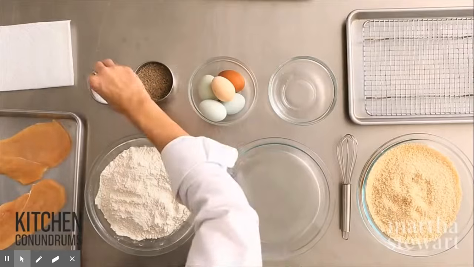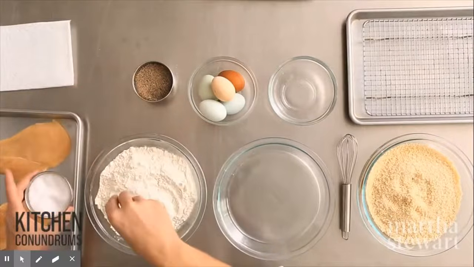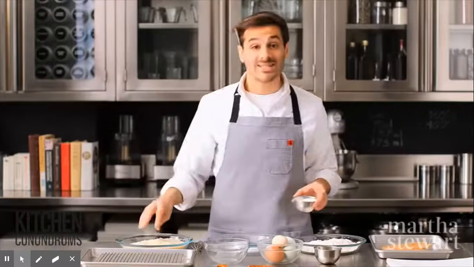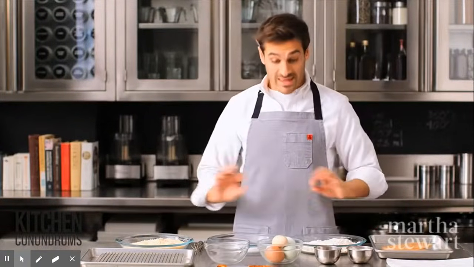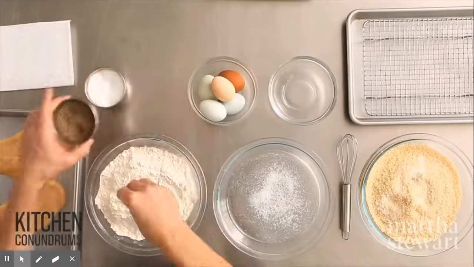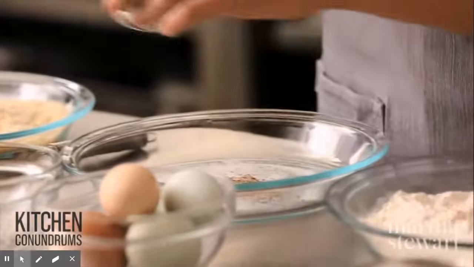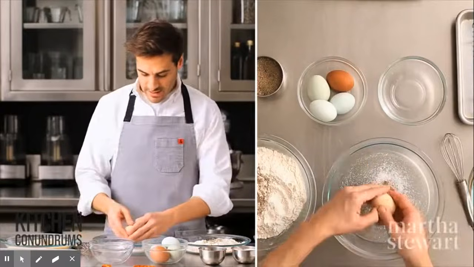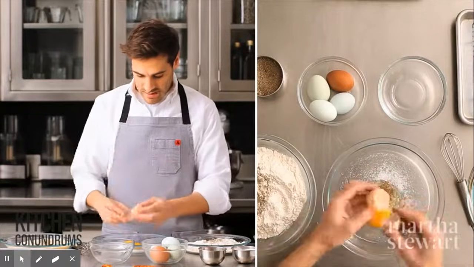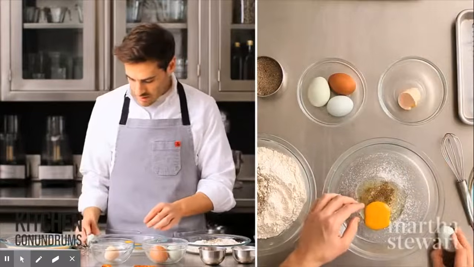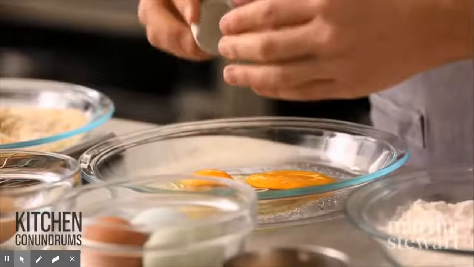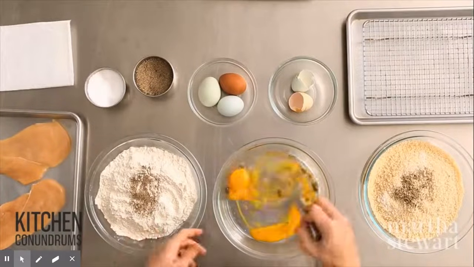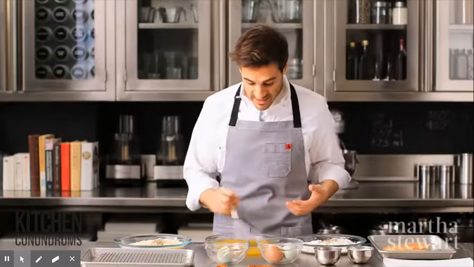So now what I'm going to do is season my mixtures. A little bit of salt and pepper, and this should go into each of your dishes. You want to season every single layer in the breading process. Otherwise, you're going to end up with a flavorless cutlet. And I'm going to crack maybe 2 eggs into this shallow dish here. And I'm just going to whisk the eggs right into the salt and pepper, just until the seasoning is evenly incorporated with the egg here.